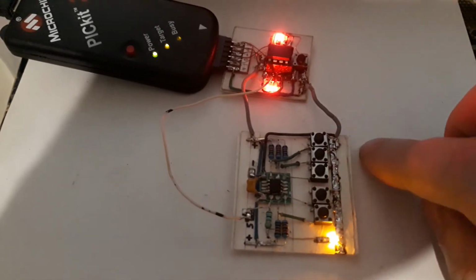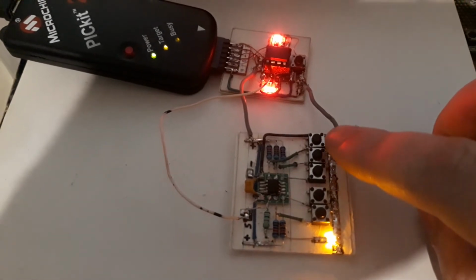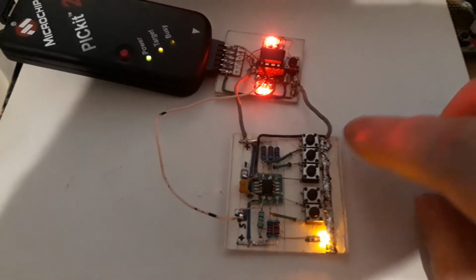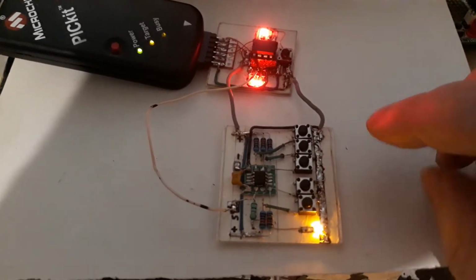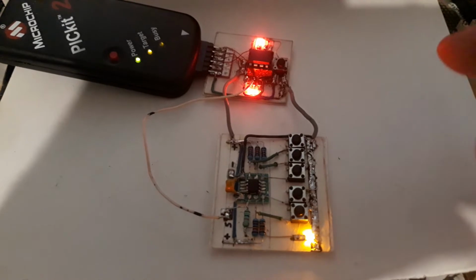I had some very serious problems with the buttons at some points in the development. When I was pressing the button, sometimes it was doing the job, sometimes it was not.